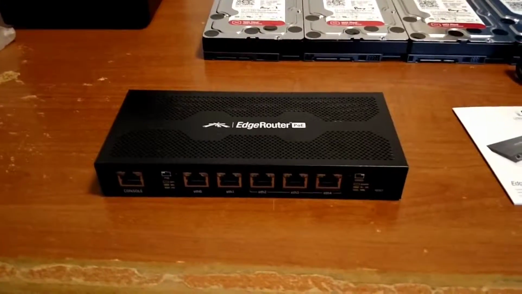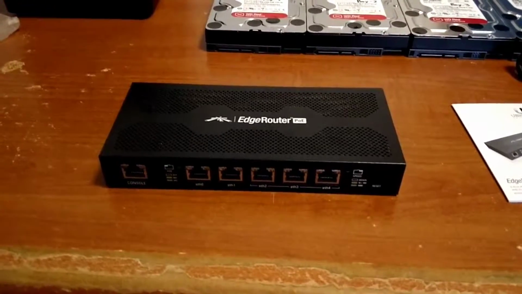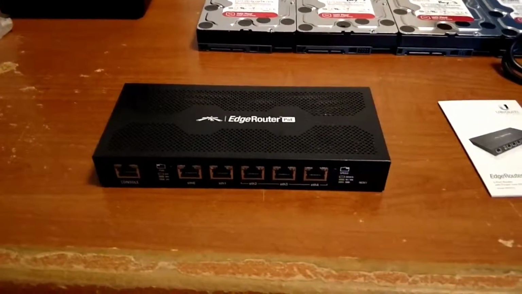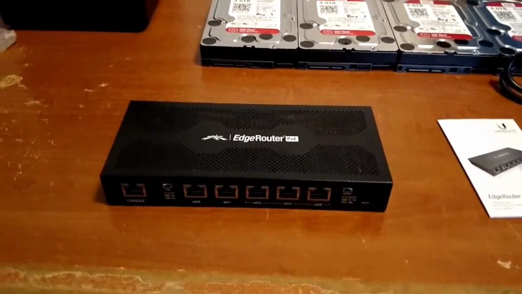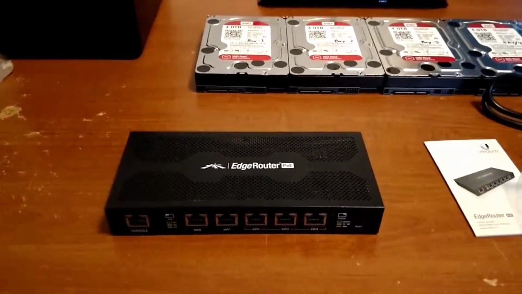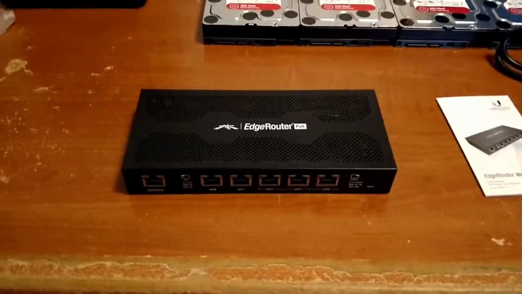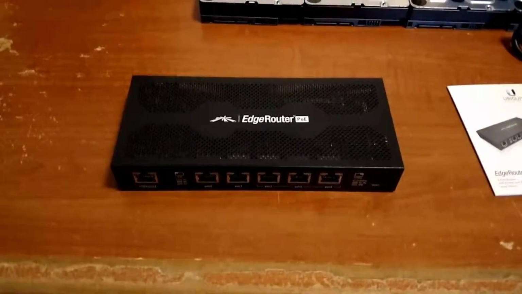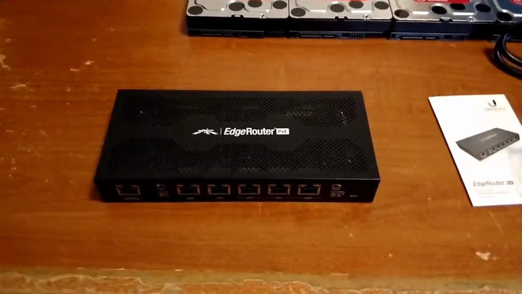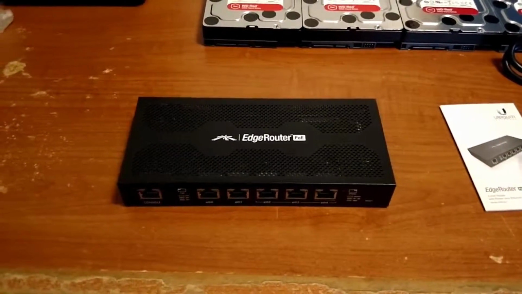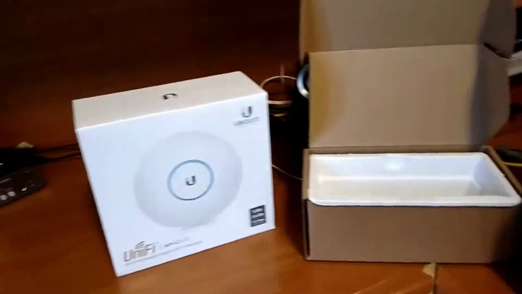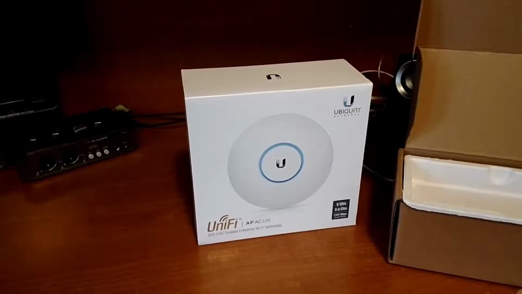Once I'm done with this, I'll do an overview video, which just states the specs, and then after some use and some configuration, I'll do a review video on how I feel about it. In my next unboxing video, I'll unbox the Ubiquiti AP.